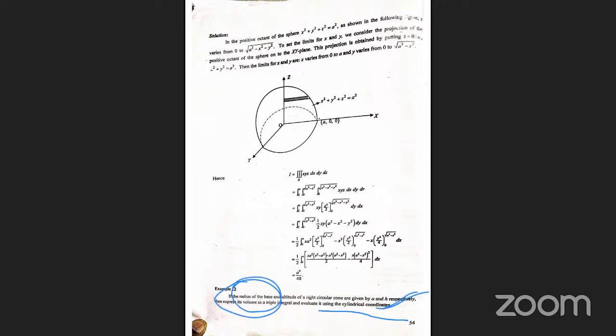So he's asking to find the volume of the right circular cone with base a and height h, using cylindrical coordinates.